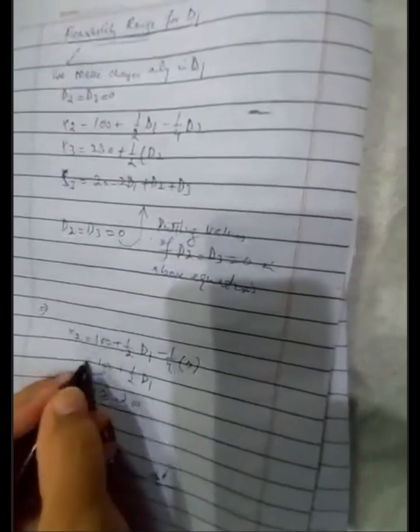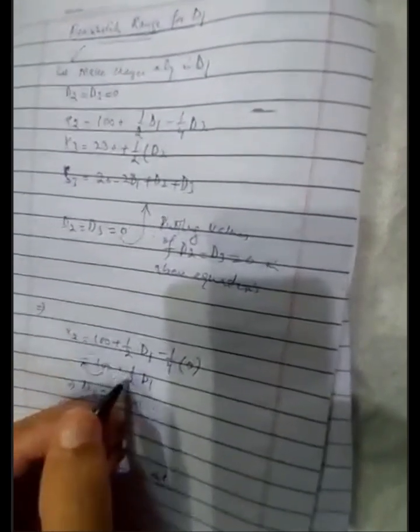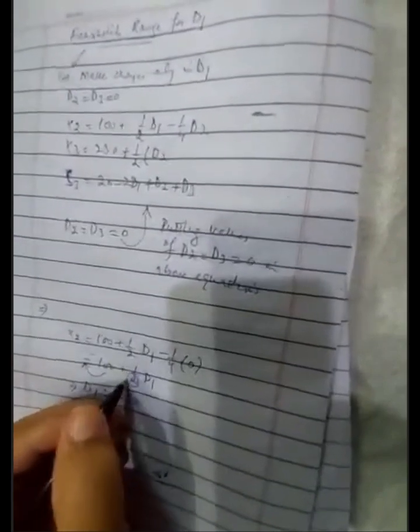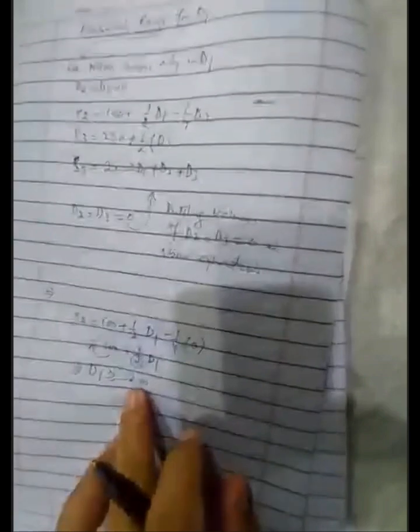This 100 will come to the other side of the equation, and this 2 is the denominator, so it will multiply with the 100, so it will make minus 200. So the minimum range for d1 must be minus 200. So minus 200 is the change that we can make in the d1, the minimum.